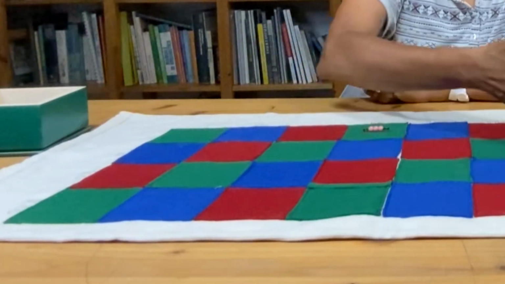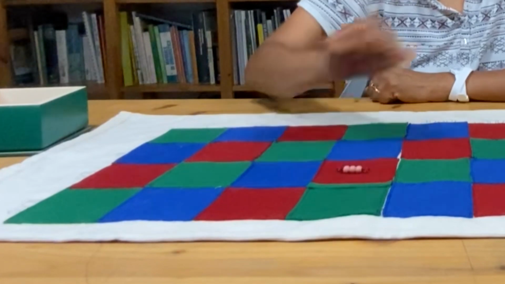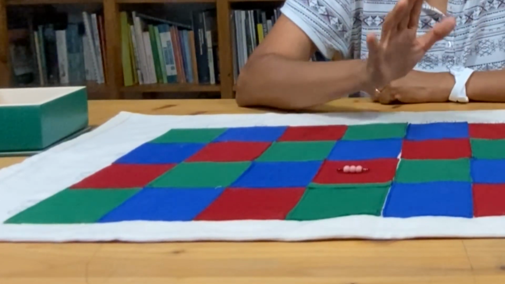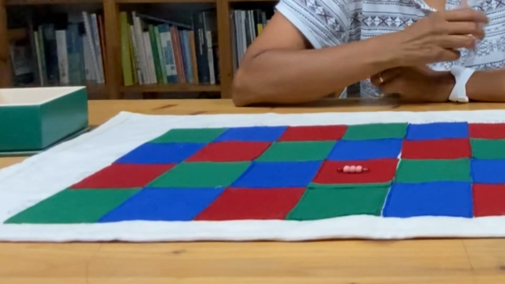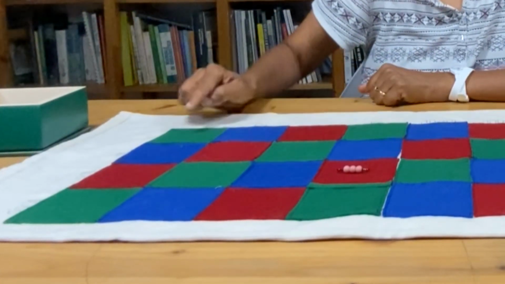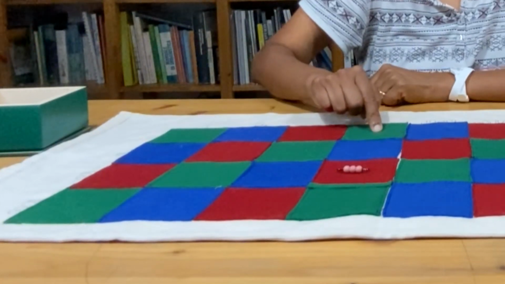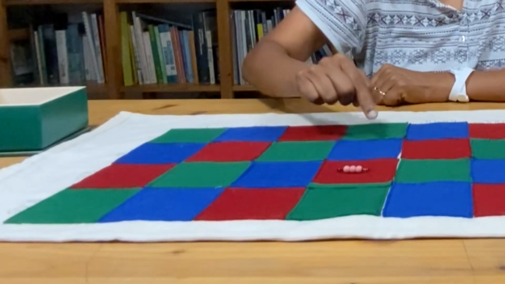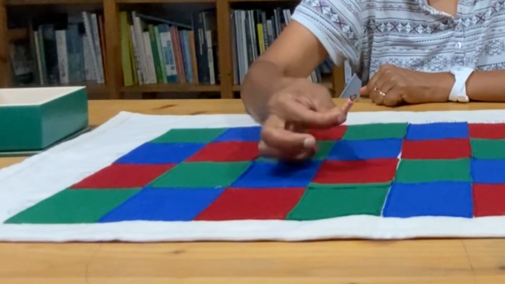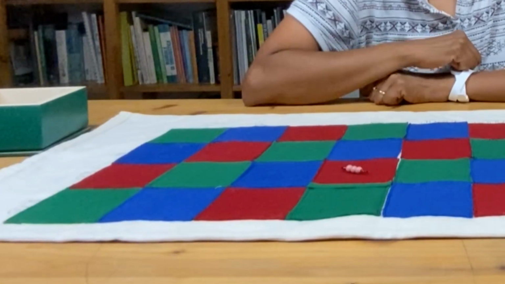But what if I put it somewhere else? What if I put it here on this red square? I know that red stands for 100 something, but 100 what? I can calculate. So I have units, tens, hundreds, thousands. From the thousands, I go to 10,000s and then 100,000s. So this 3 over here is 300,000s.